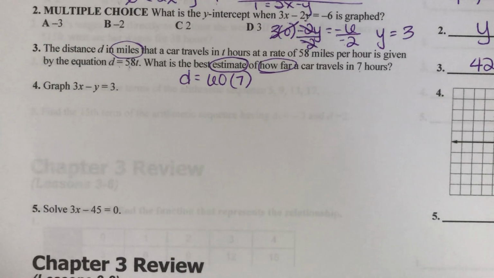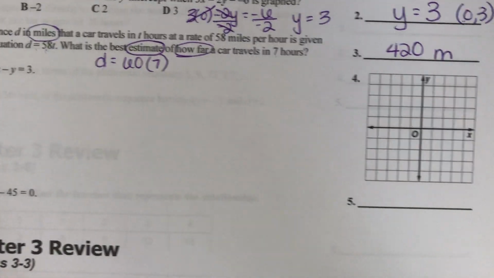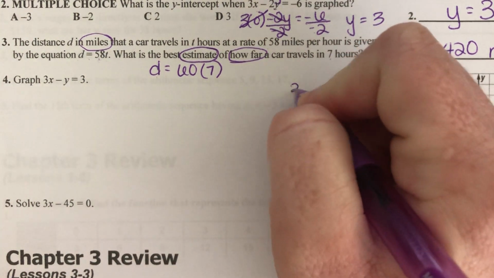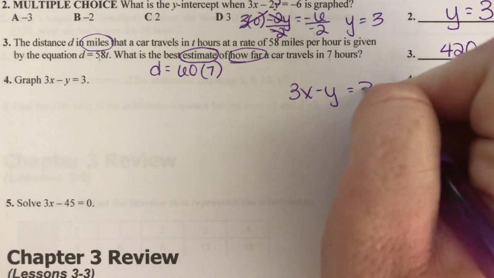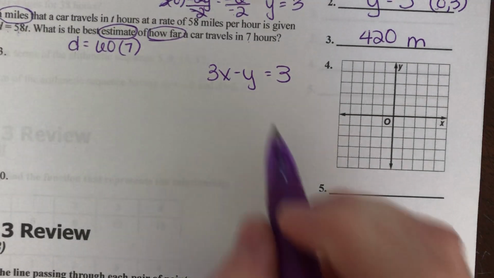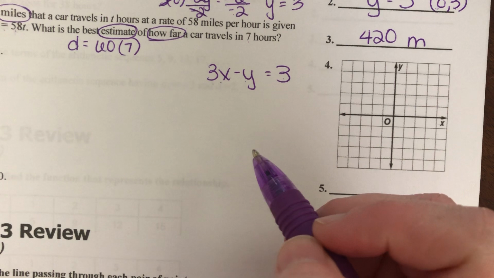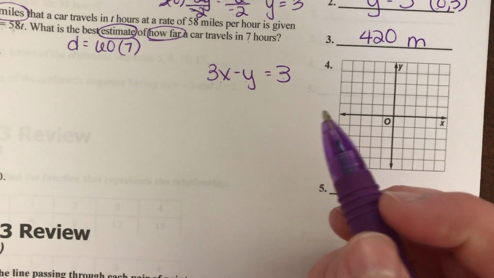Okay, and then we have number 4. We have to graph, and it gives us a graph here. So our equation we're graphing is 3x minus y equals 3. To graph, this is in standard form, ax + by = c. To graph this equation, we have to find the x and the y intercepts.